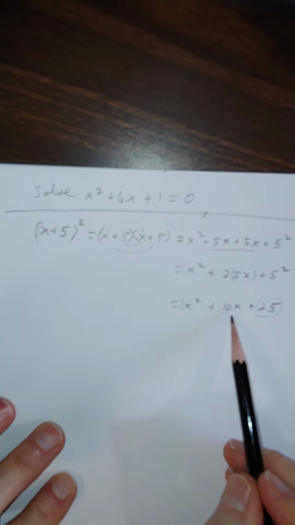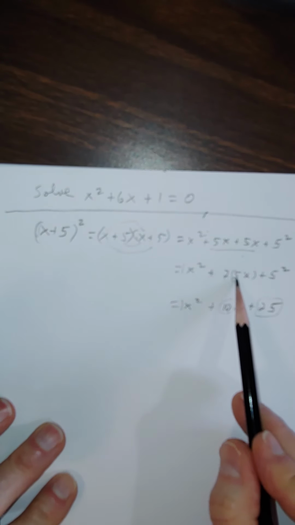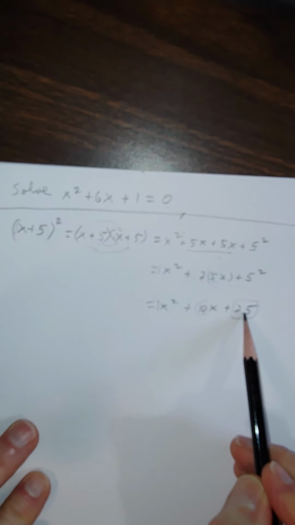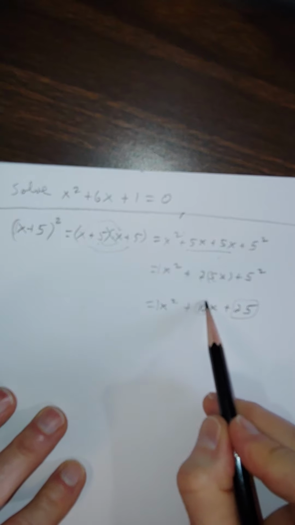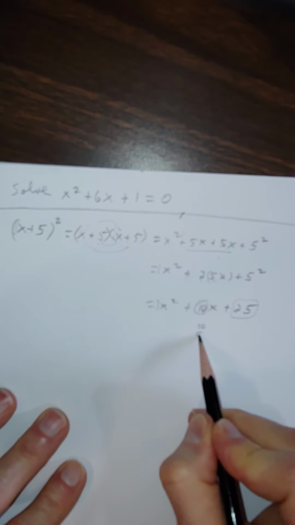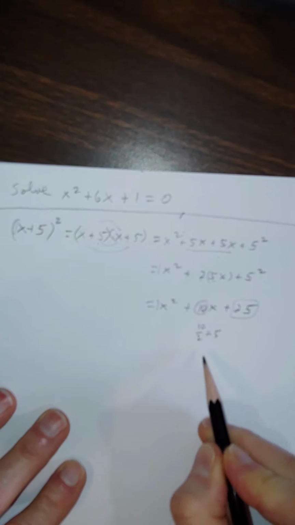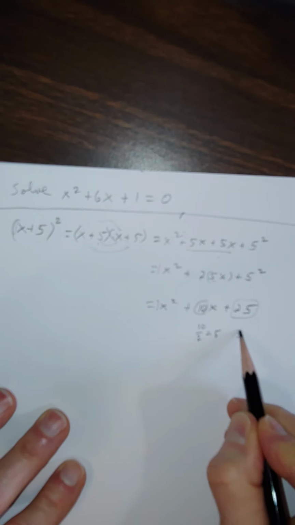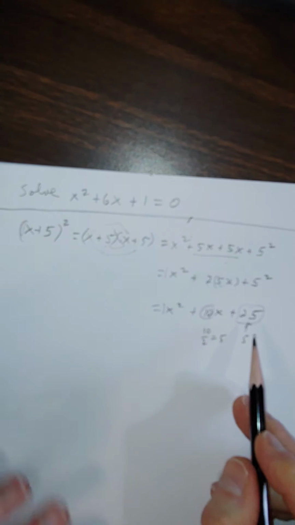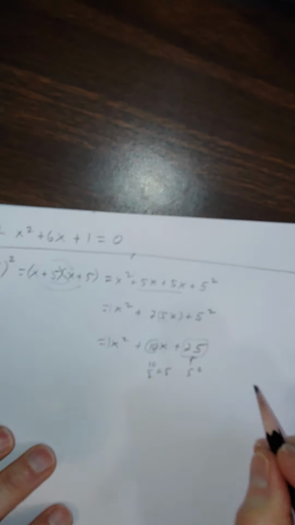Here, this 10 is 2 times 5, and this one's 5 squared. In other words, if I divide this by 2, I get 5. If I square it, I get that one. In fact, that's how we recognize these. Remember, when we factor these, we could use trial and error or the grouping method, but I always also told you, if it's a perfect square, remember, this is a perfect square.